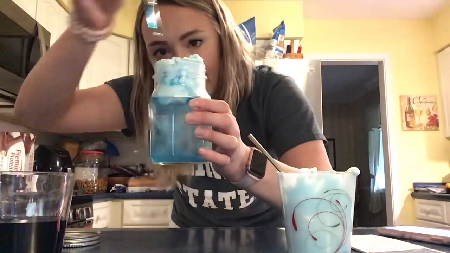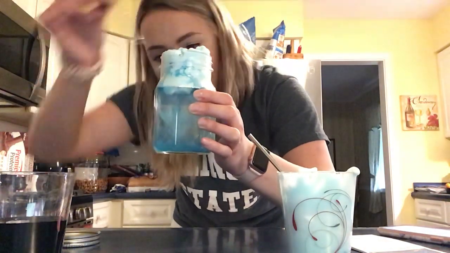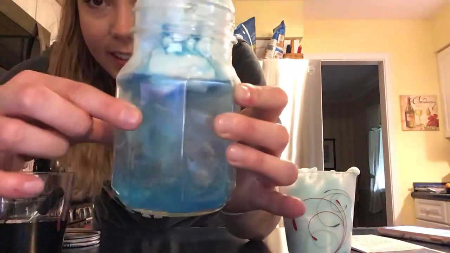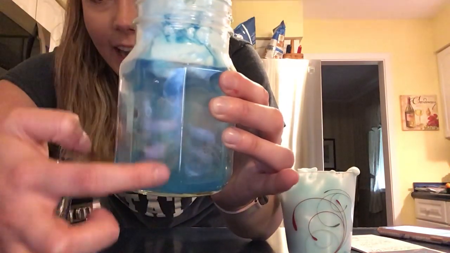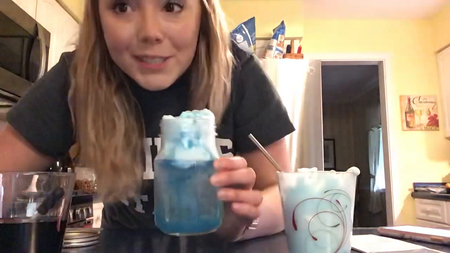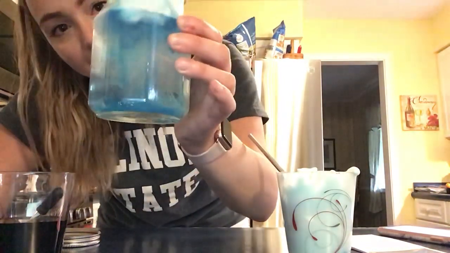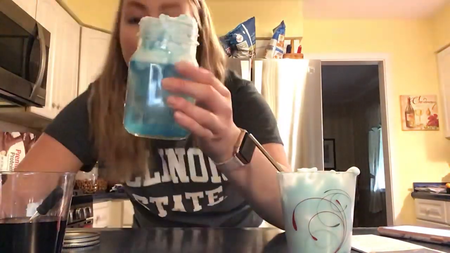So we have here still going on our precipitation, and you can see a lot going on. It's pretty cool. I'll show you guys up close. You can see that there's still water in our cloud right here, and then it came down and it formed precipitation. So this is our little experiment about part of the water cycle.